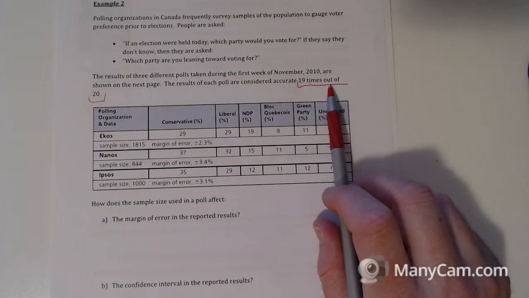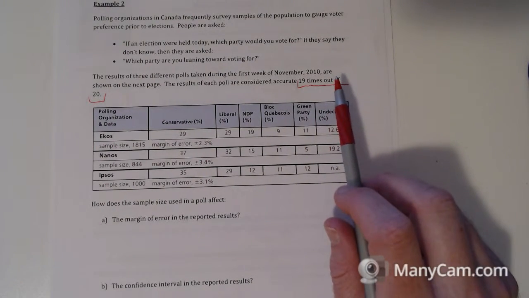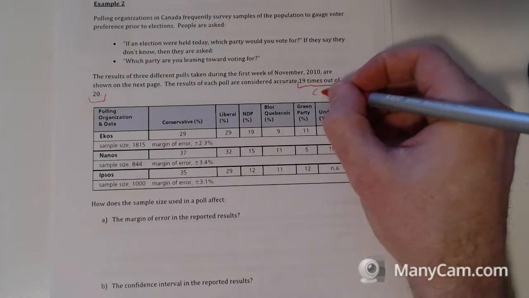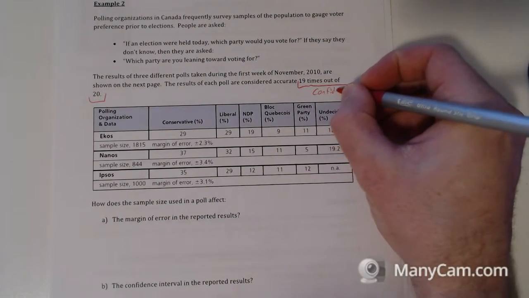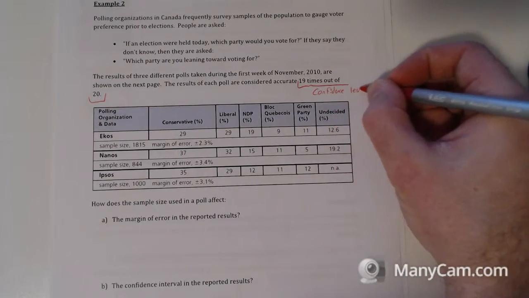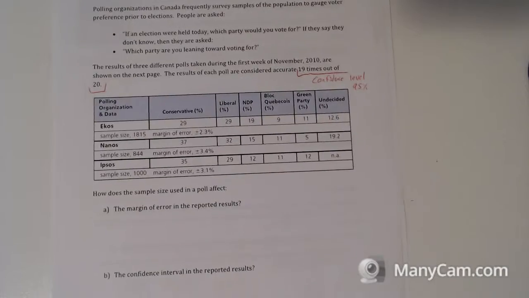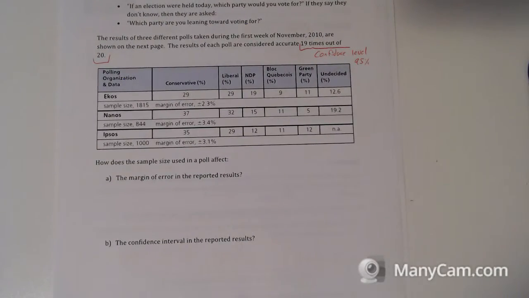So that is our confidence, what's the definition for it again? Confidence level. So that was our confidence level. And once again, that's 95%. Okay, so we have that if we need it. So let's look at it.